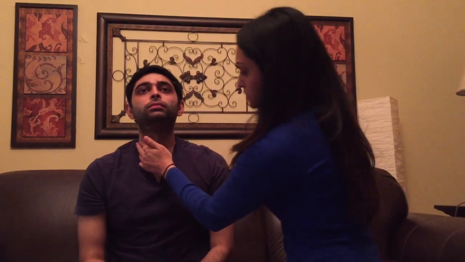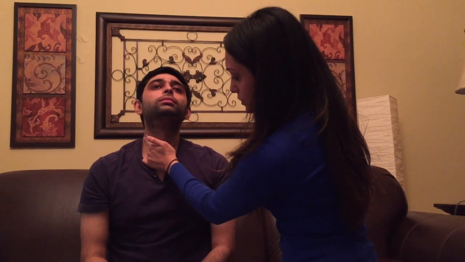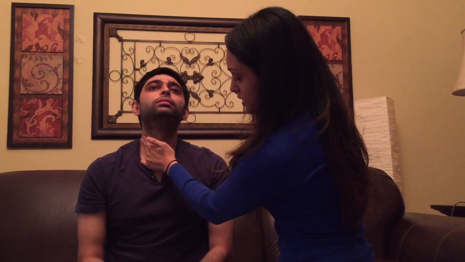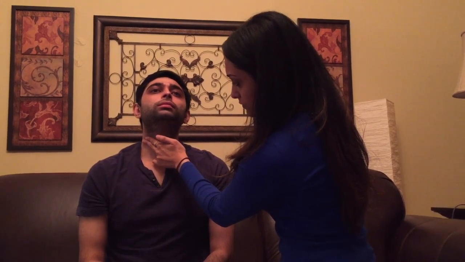You can inspect and palpate the carotid pulse. Go this way. And you never want to do both of them at the same time because it would obstruct blood flow to the head.